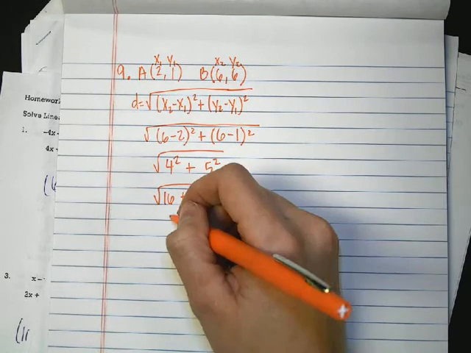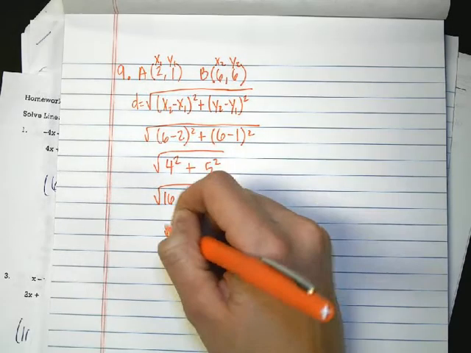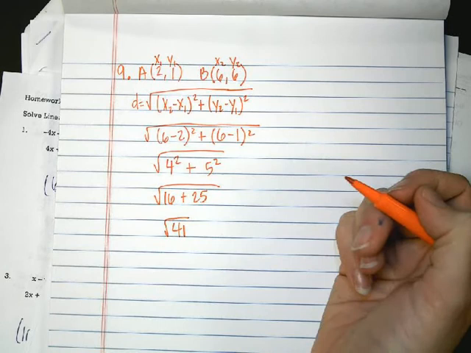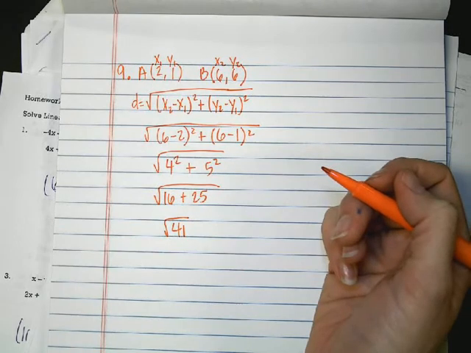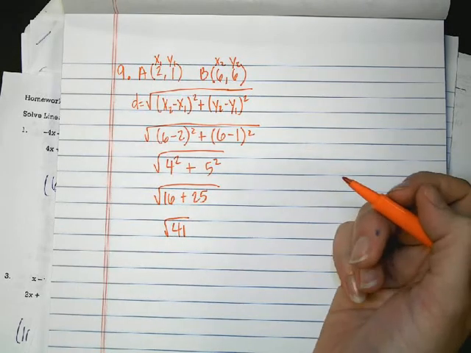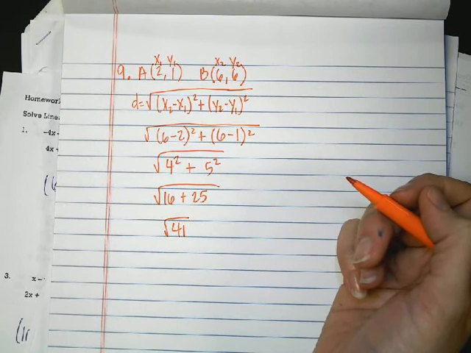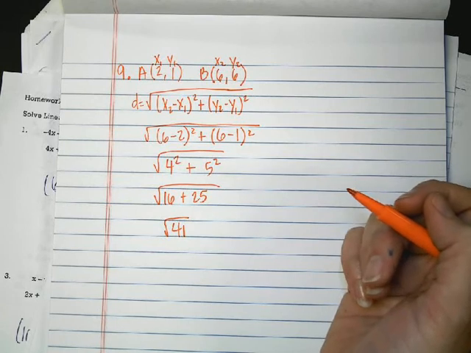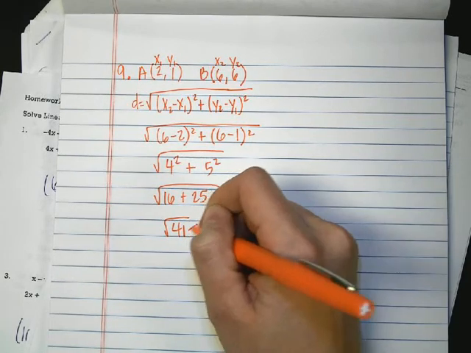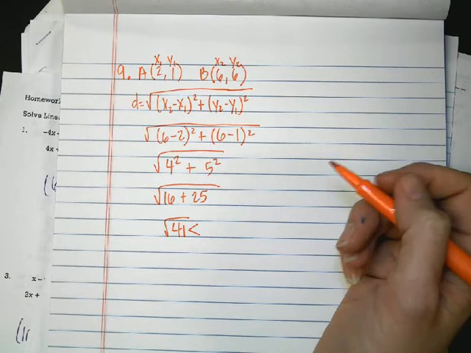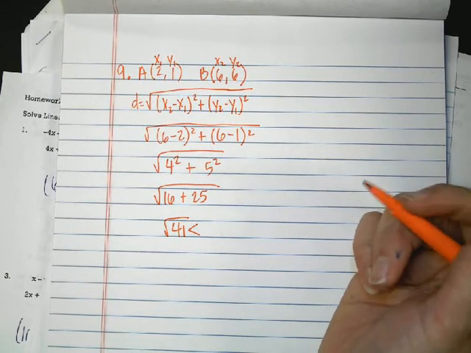I don't know about you, but I'm pretty sure 41 is prime, so he doesn't factor into any two numbers. So because he is simple and prime, he can't be broken up. He doesn't have any pairs that can come out of the radical. The square root of 41 should be your answer.